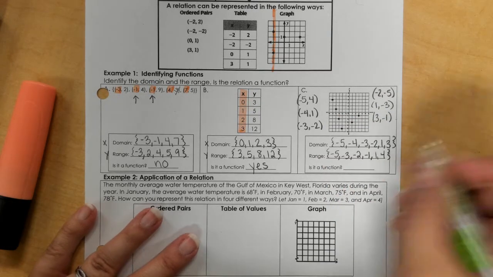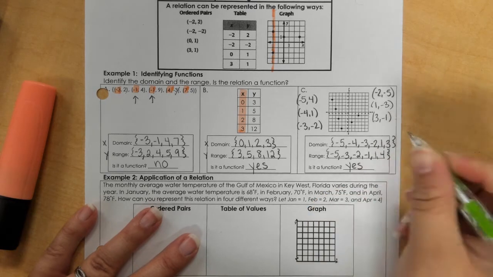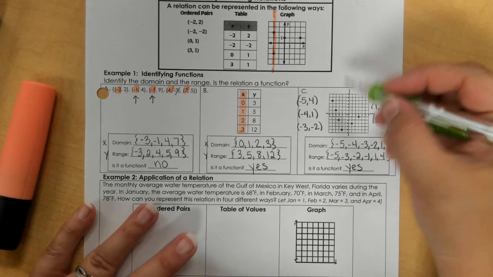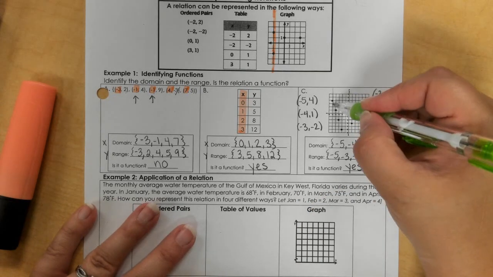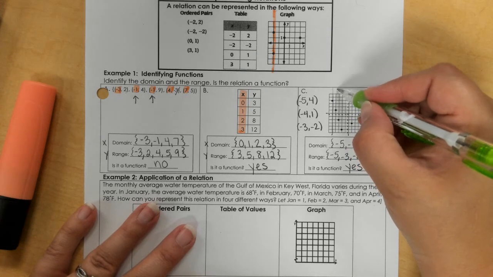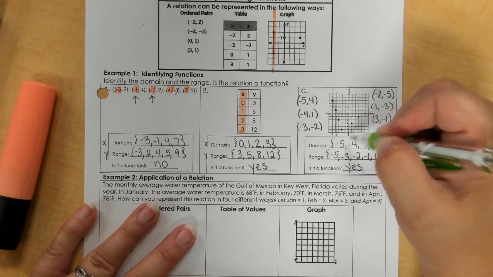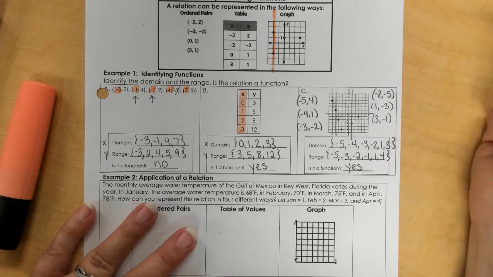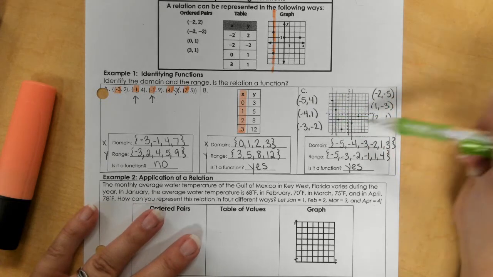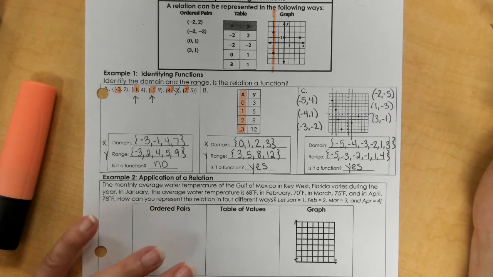Is this a function? Yes. If I were to do the vertical line test, every time I see a point, it passes only one point on that line. Again, only 1 point. Only 1 point. And when I wrote out all the ordered pairs, I see the x didn't repeat at all. So that's a function.